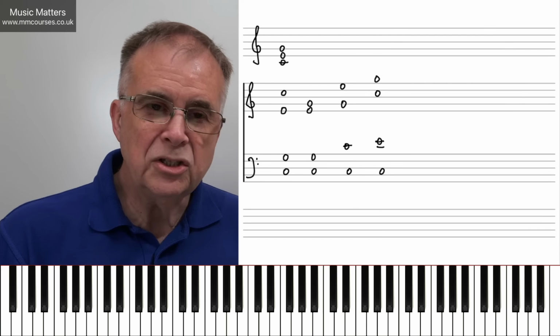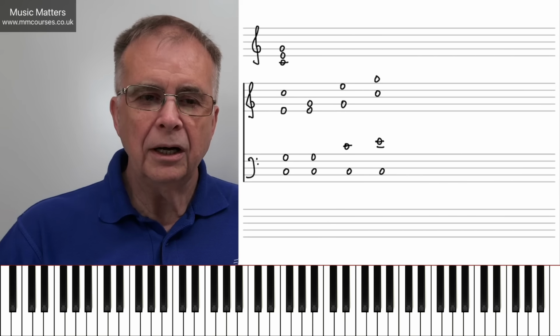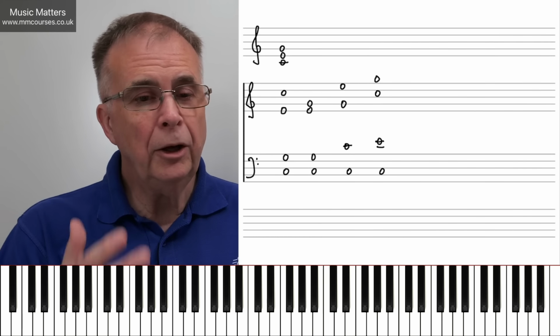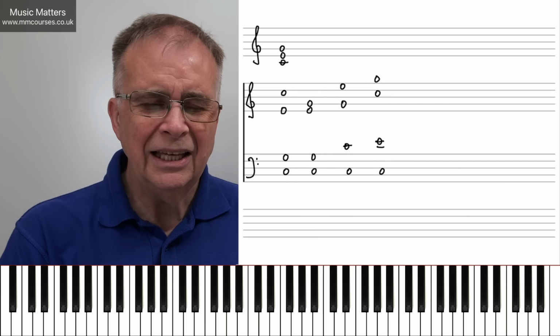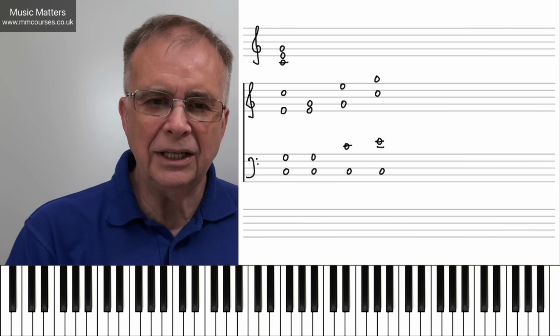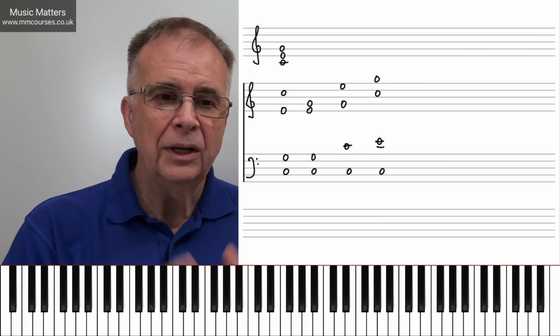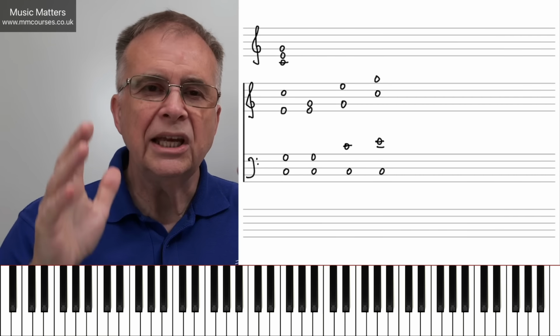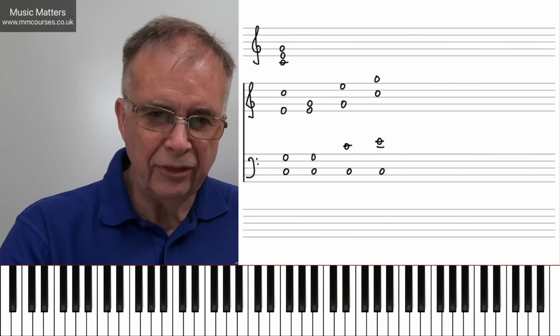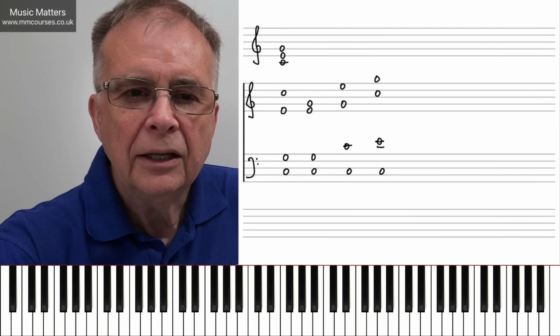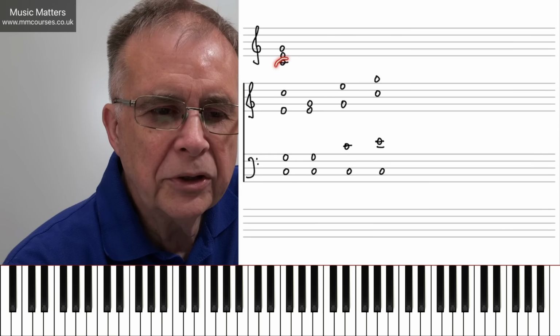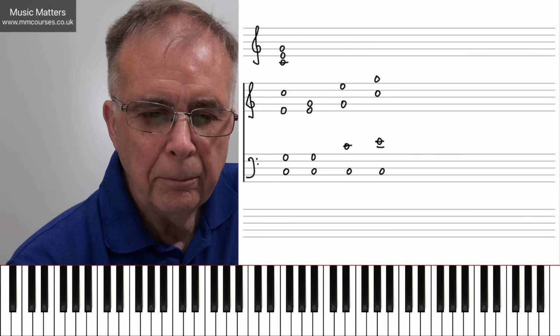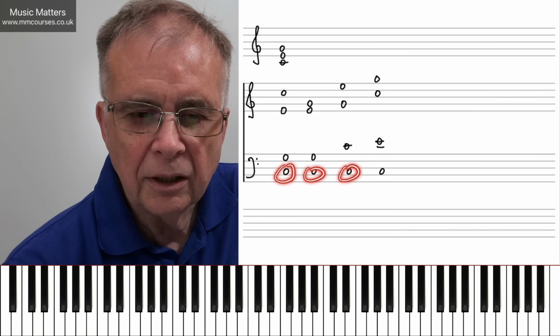Okay, this is not exhaustive. There are other possibilities, but I'm hoping you can see this isn't too scary a process. So we're talking about chords in root position, and that means, just to remind you, that whatever note is at the bottom of the triad must be at the bottom of the chord.